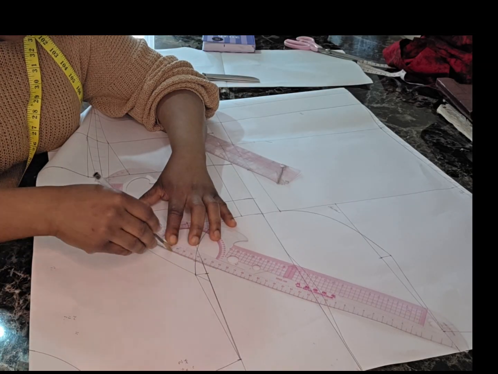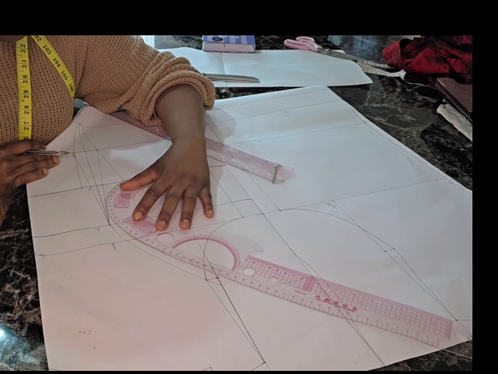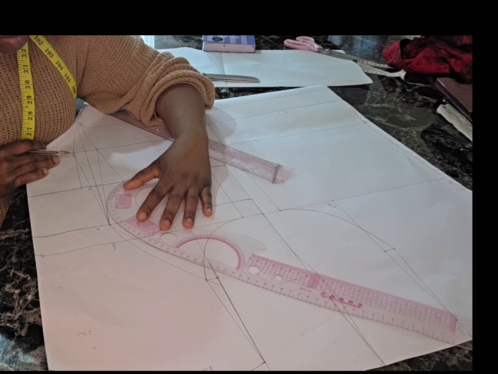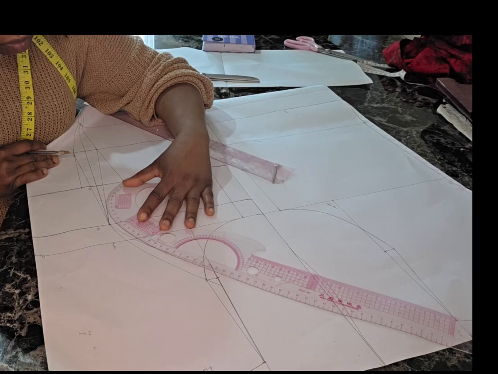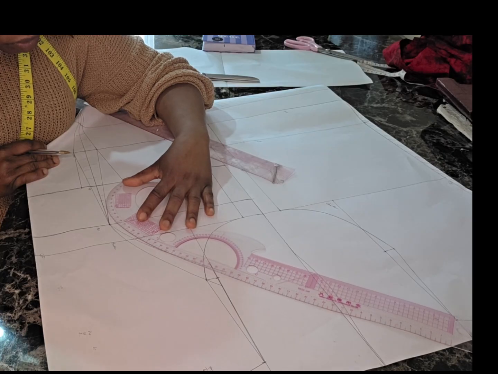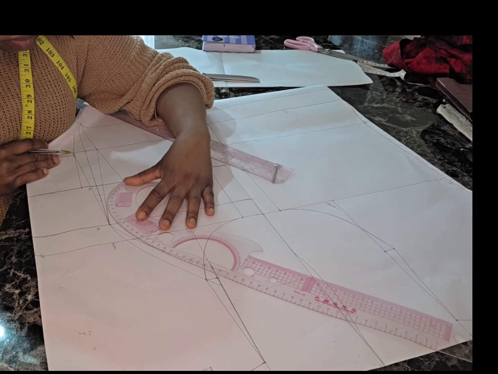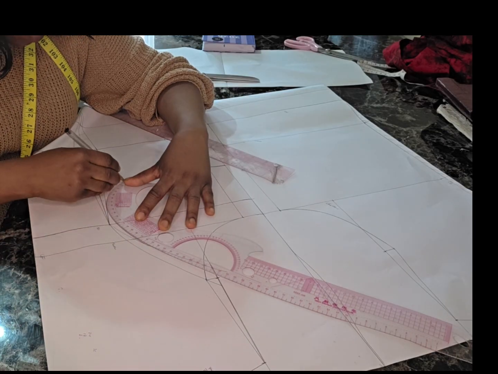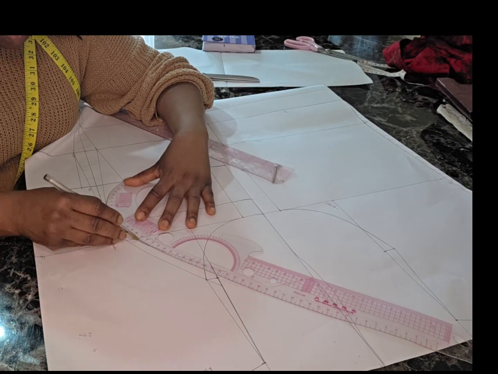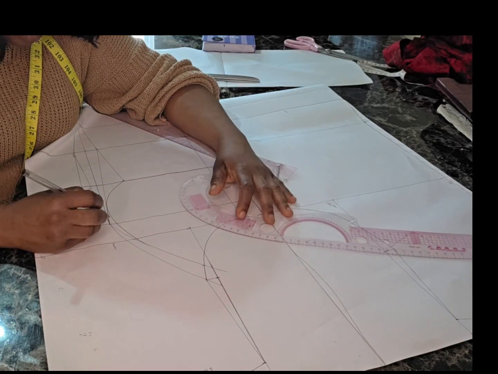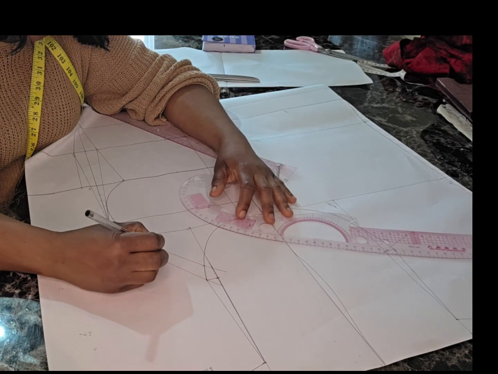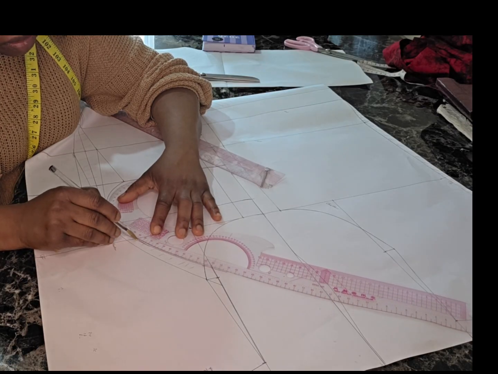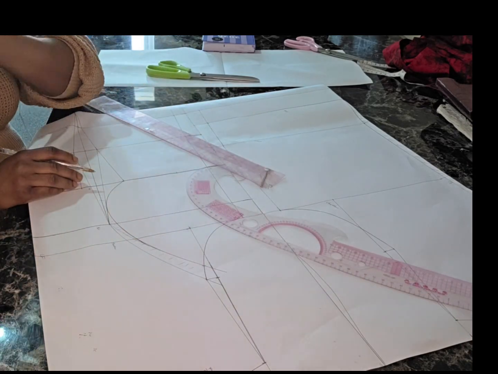So one more thing, like I said, come down by 1 inch on that part and reconnect it that way. Yeah, we're doing the tightening on that part too, and then go ahead and connect it to your on the bust tightening that you have marked already, just like that. I'm taking my time because I don't want it to be too curvy, and it needs to blend with the armhole curve we did initially, that part. So that part is going to be cut off.